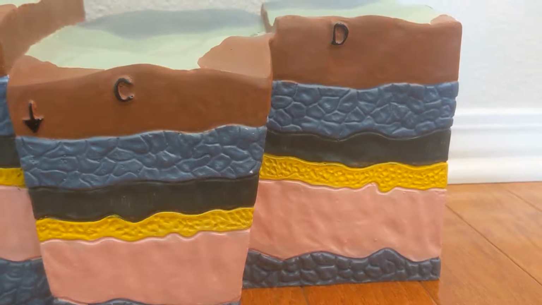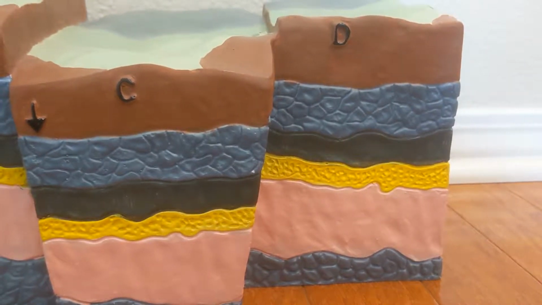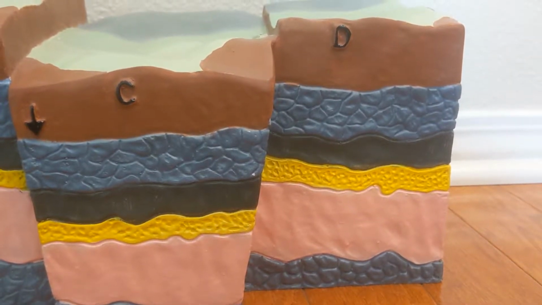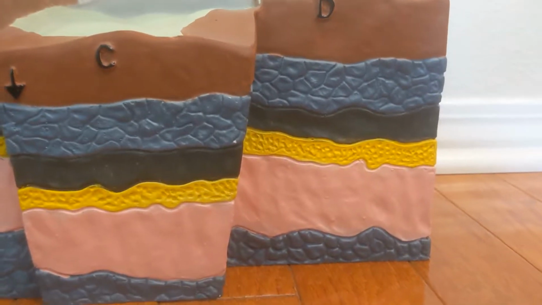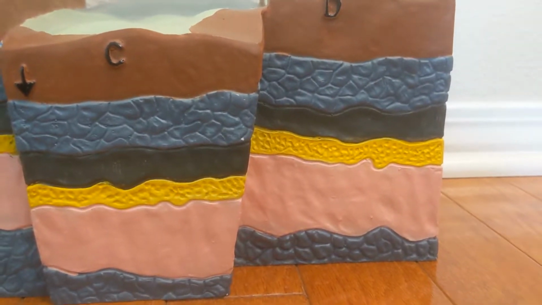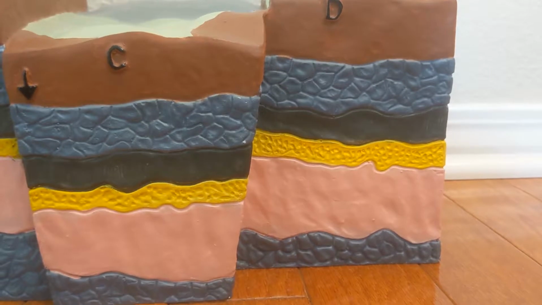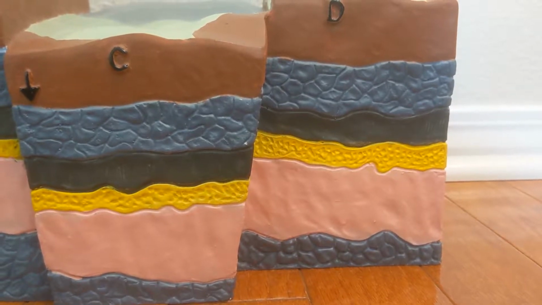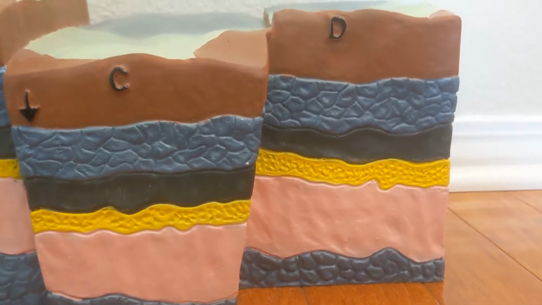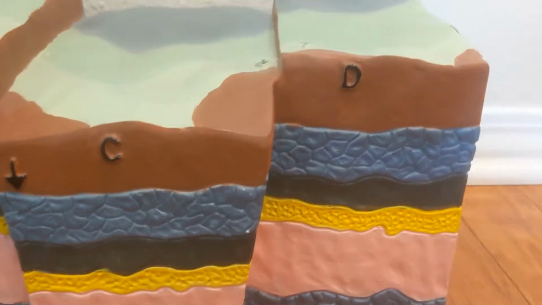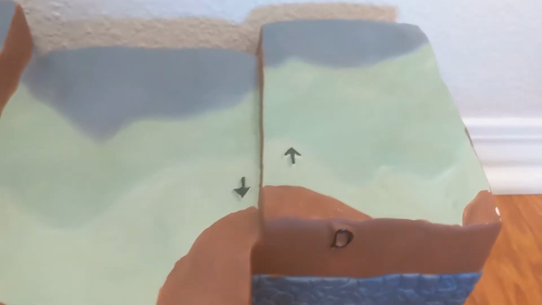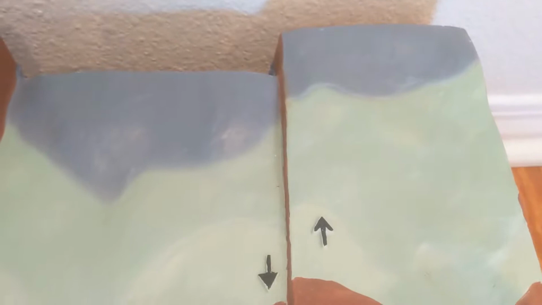So I'm looking at a strike slip fault between block C and block D. If we look at it from this angle, we can't really see a lot of variation in the subsurface. But we're able to see that fault more clearly from above.